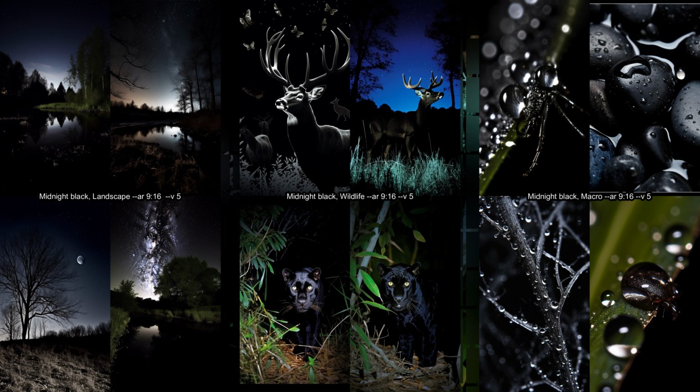But otherwise the nature images look quite nice with the contrasts going on in them, and you can see a lot in the images even though black is the main color in them.